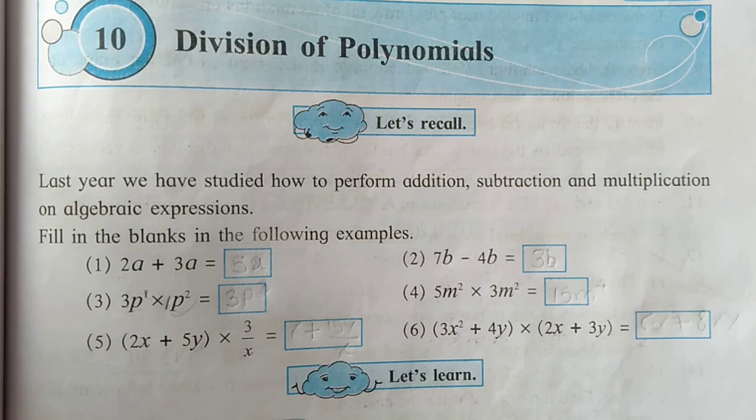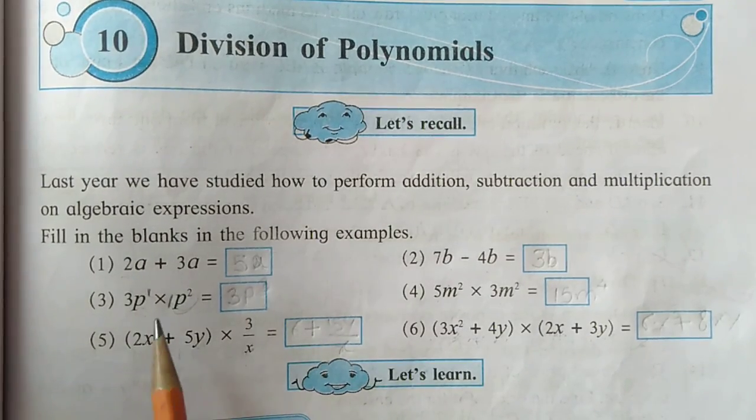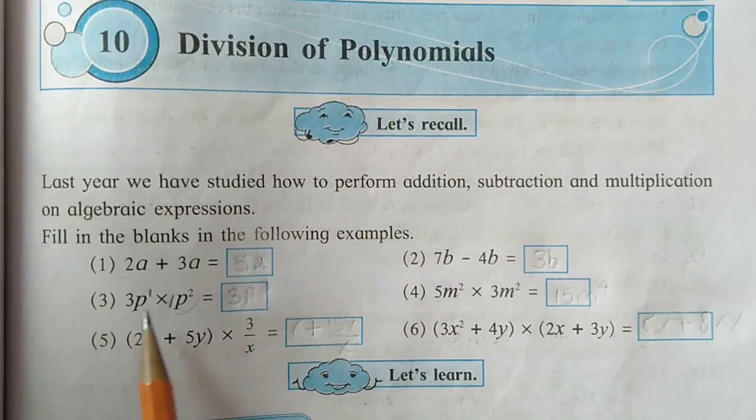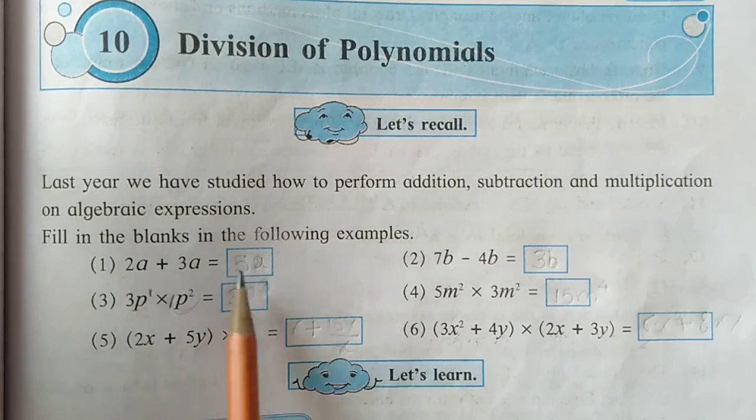In the previous video we have completed the 9th chapter. Now in this video we will start the 10th chapter, division of polynomial. So we will take the recap here. Some blank boxes are given here. So see the examples one by one.